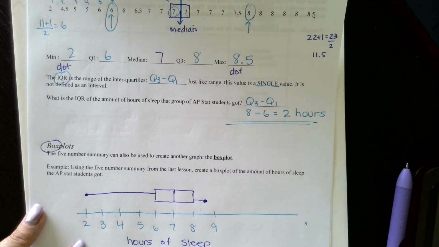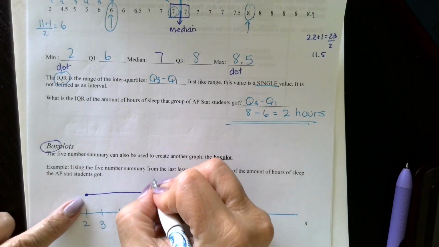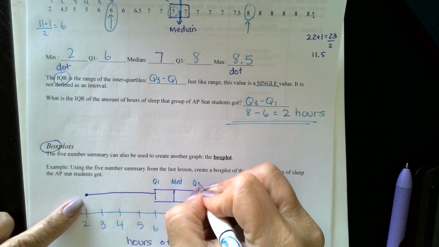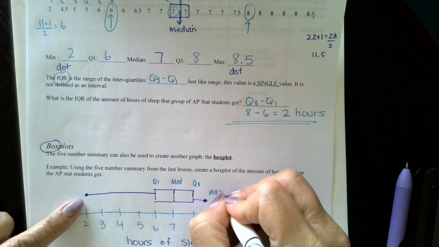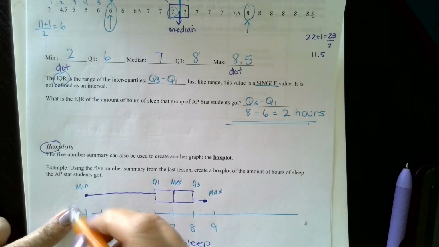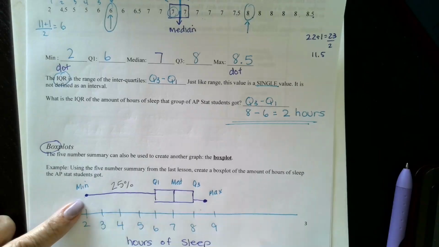Now, here's what this means. This is my Q1, this is my median, this is my Q3, this is my max, and this is my min. From this dot to this line, it encompasses 25% of the data. It's my first quartile.